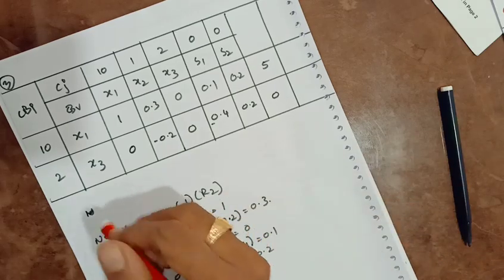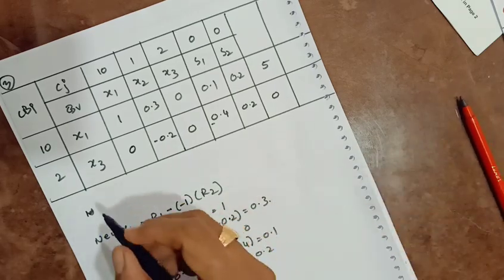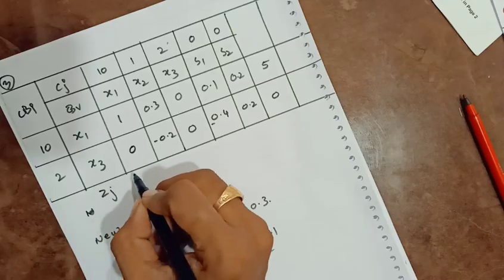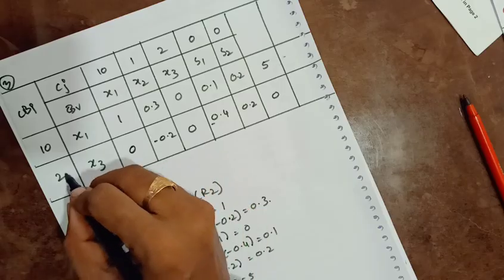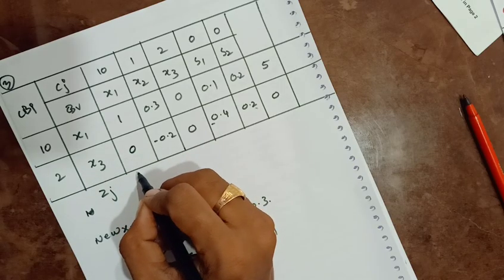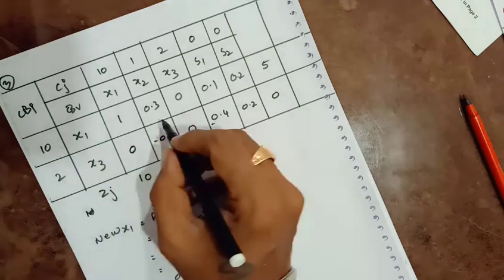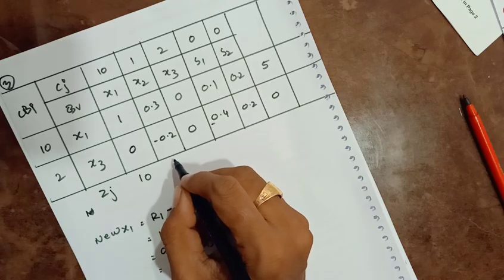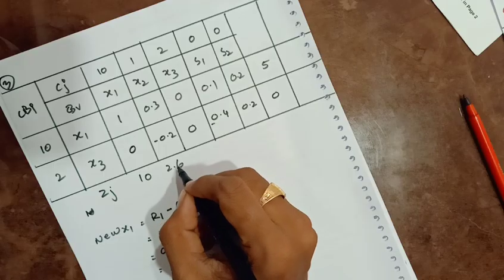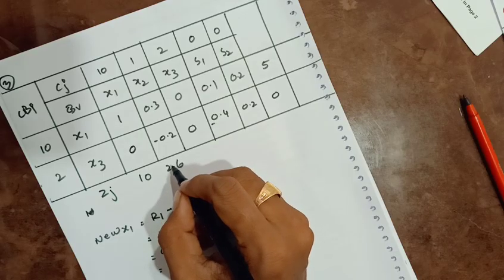So we will calculate Zj. 10 into 1 is 10 plus 2 into 0 is 0. Then 10 into 0.3 plus 2 into minus 0.2, so careful here, it will be 2.6.